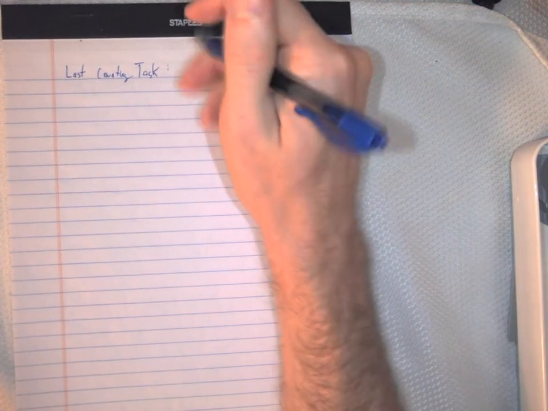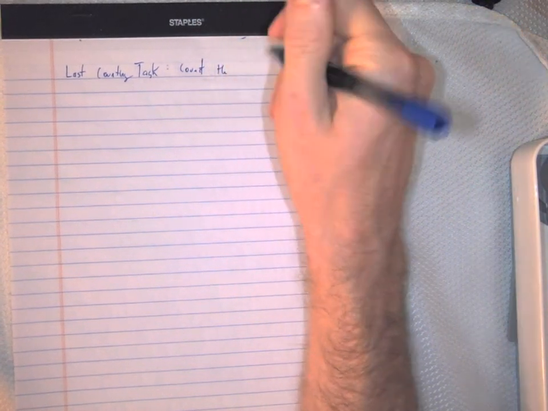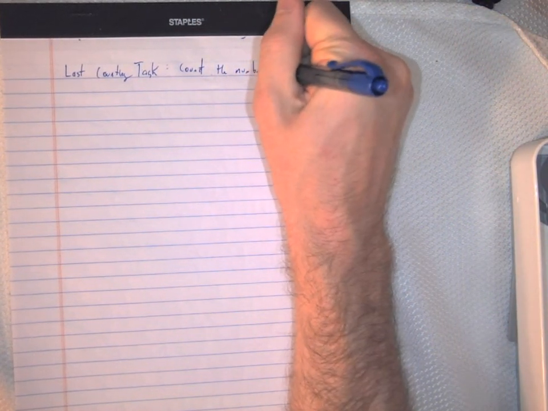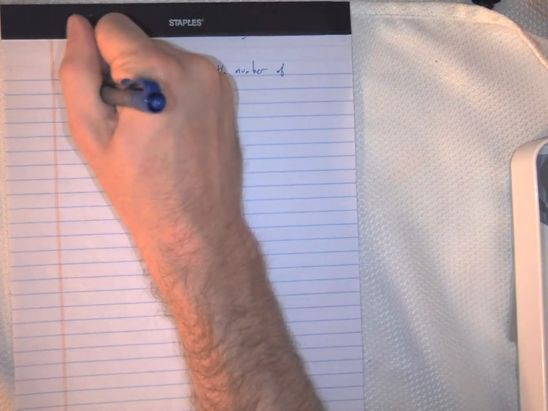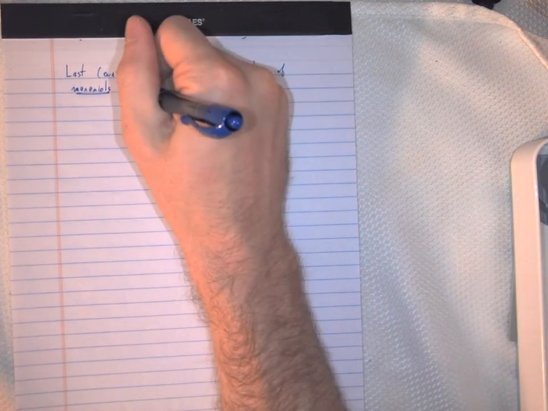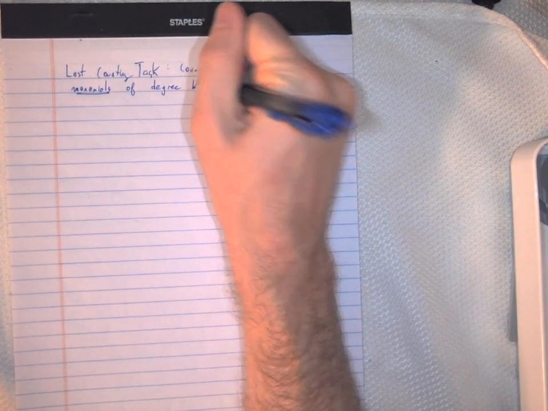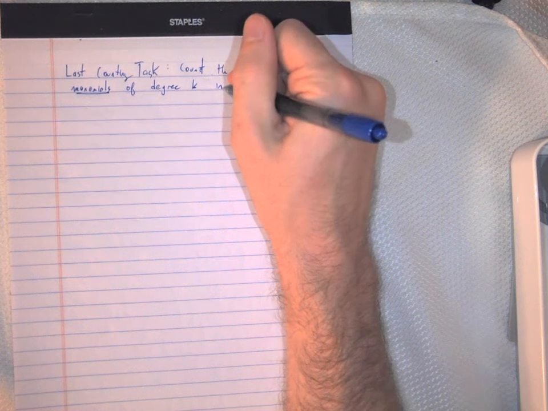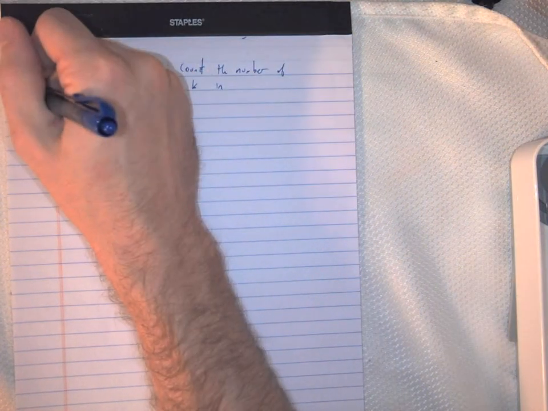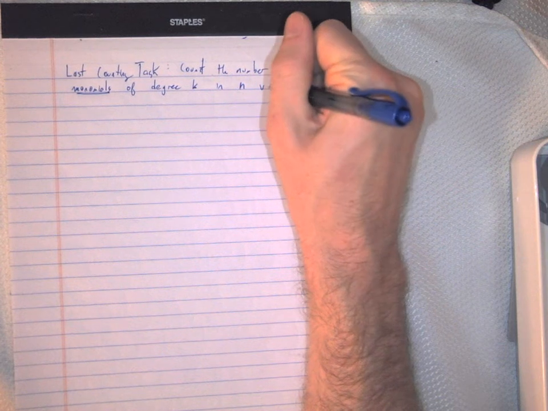So what it is: count the number of monomials of degree k in n variables.